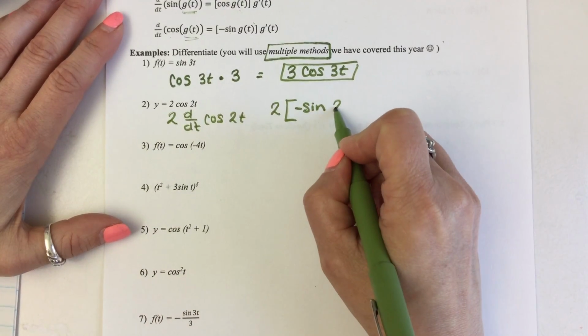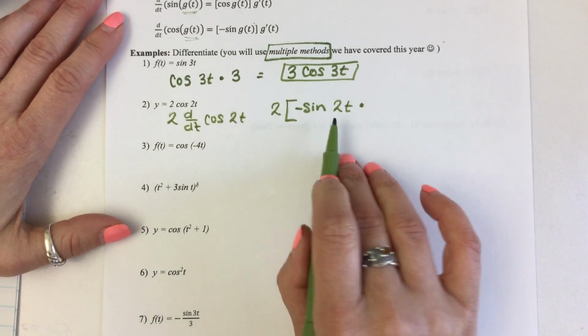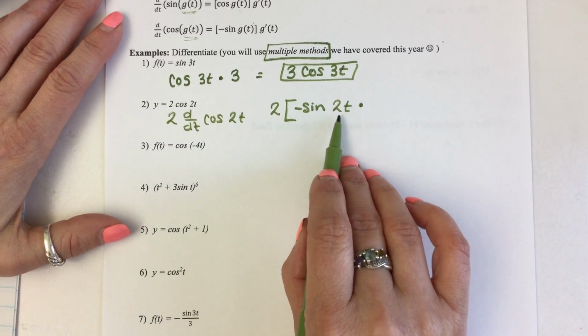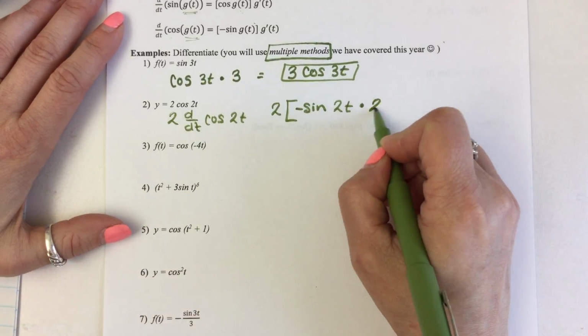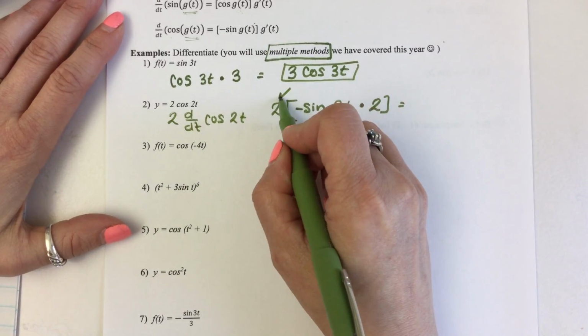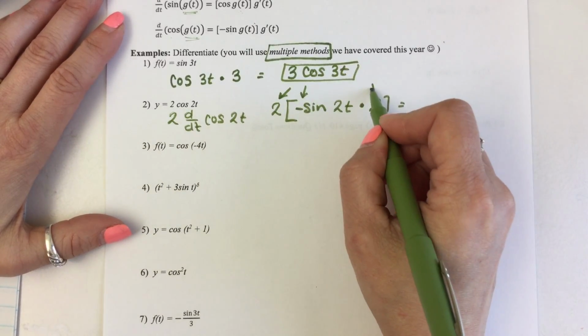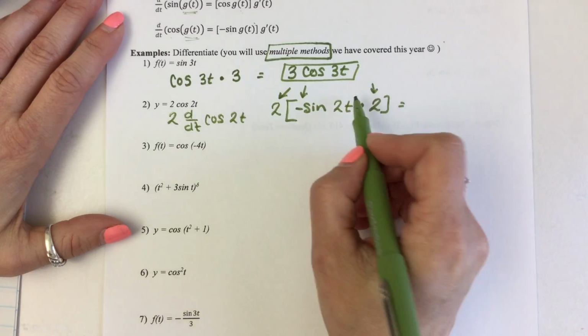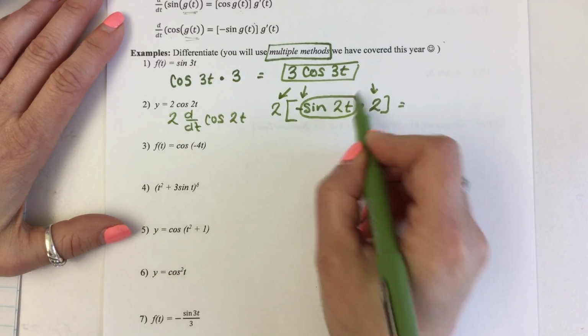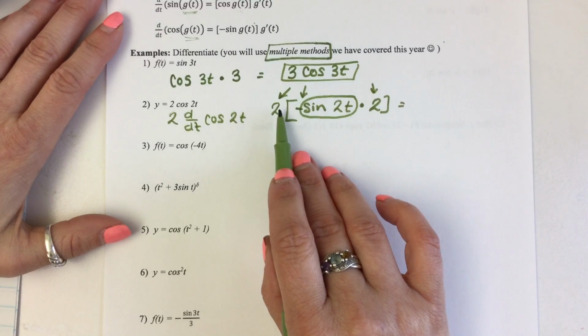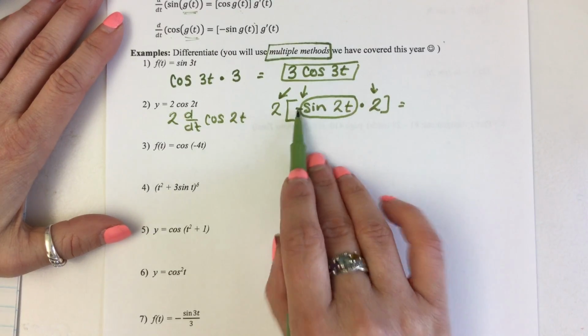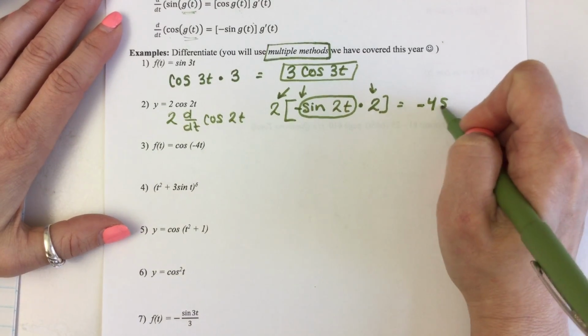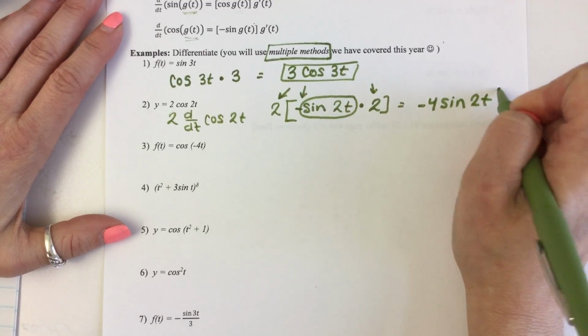You keep the 2t the same. Because this is more than just a t, now I take the derivative of this, which is 2. I can multiply the 2 and the negative and the 2 all together. The 2t is connected to the sine, so I can't do anything there, but 2 times 2 is 4 times a negative. It's negative 4 times the sine of 2t.